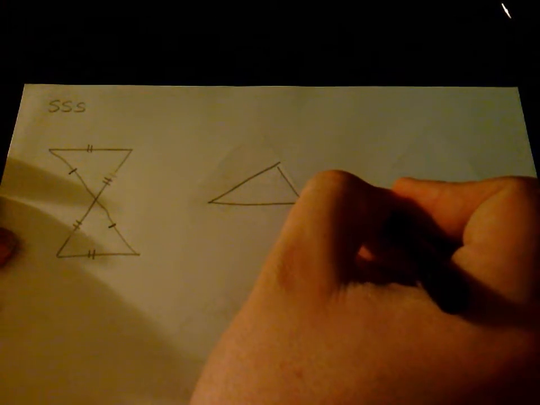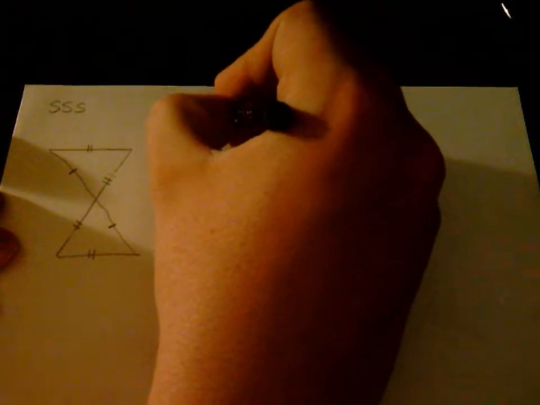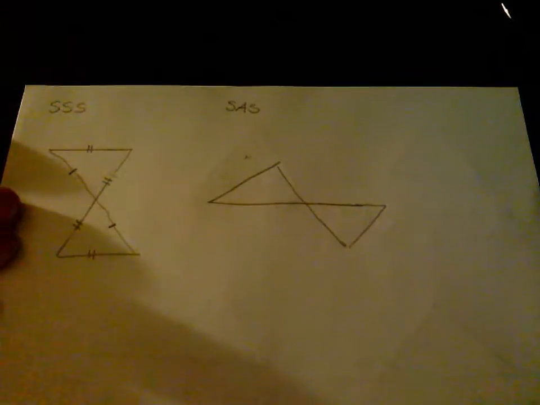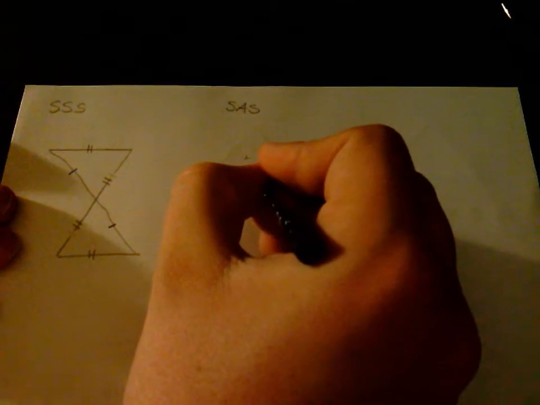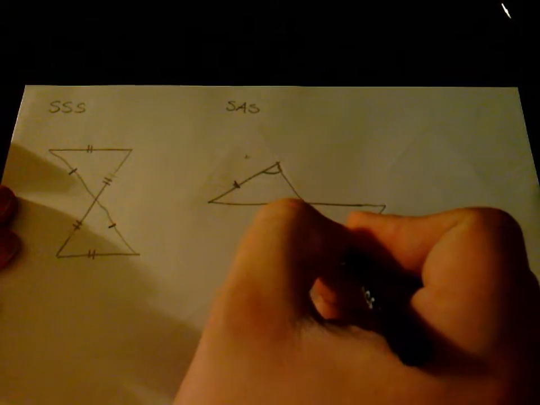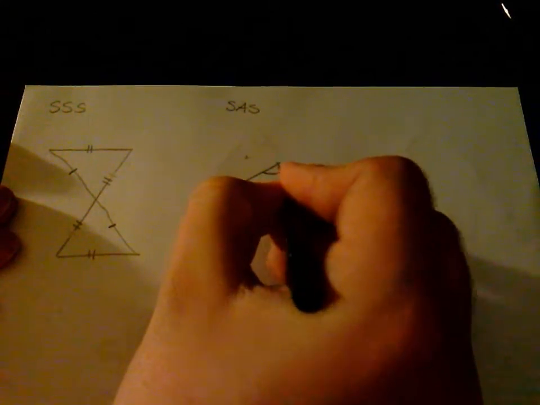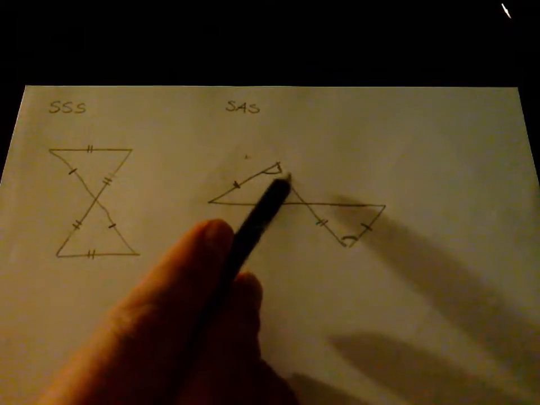Let's say if you have two angles, okay, so if you have two angles, now let's do side, angle, side. So this one means that you have a side, an angle in between them, and then a second side. Okay, so this means side, angle, side.